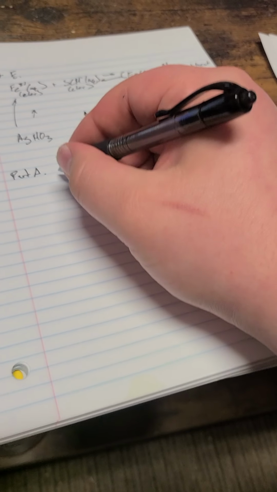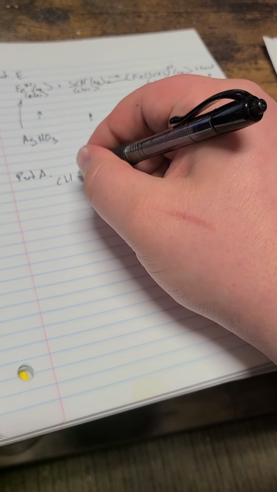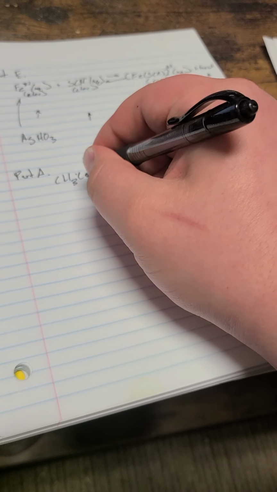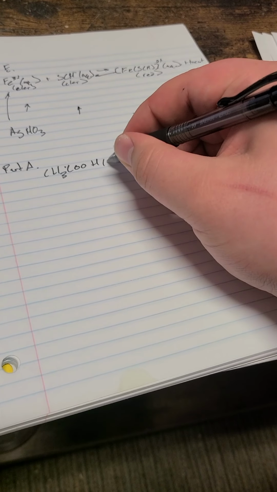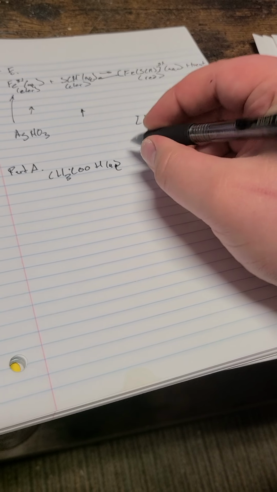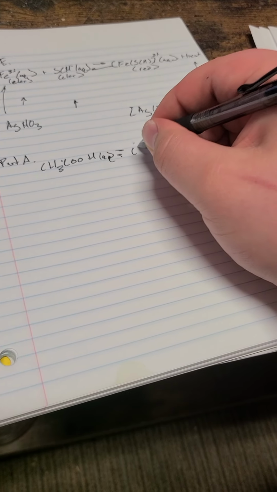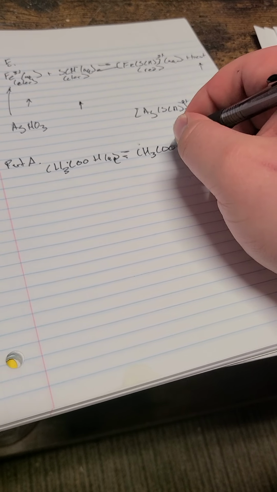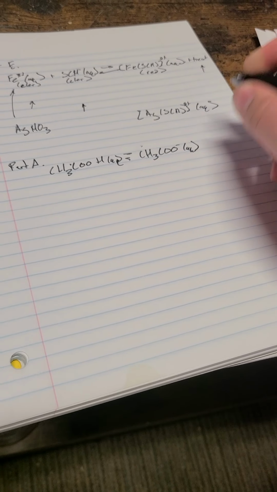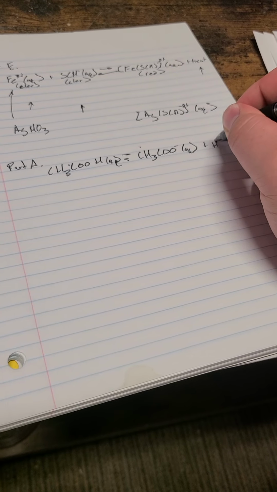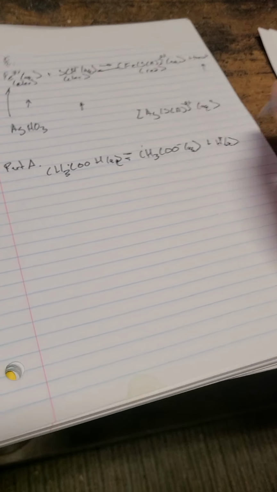Part A is CH3COOH aqueous into CH3COO- aqueous plus H+ aqueous.